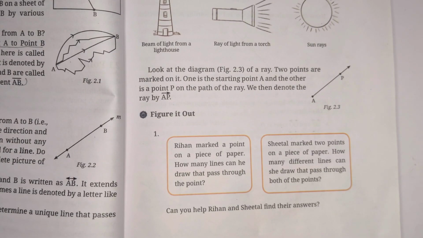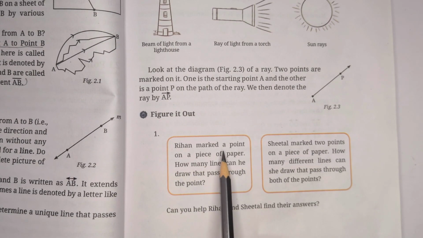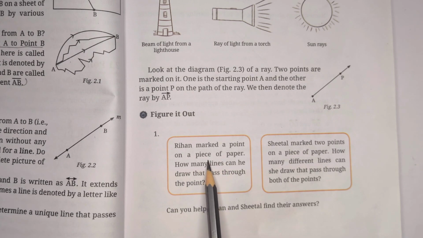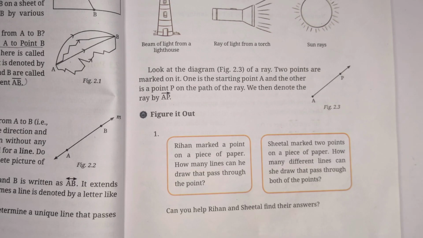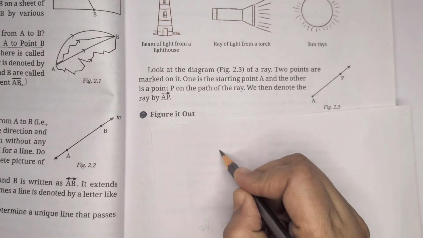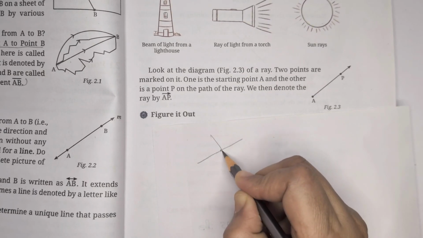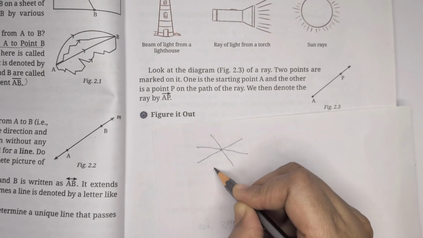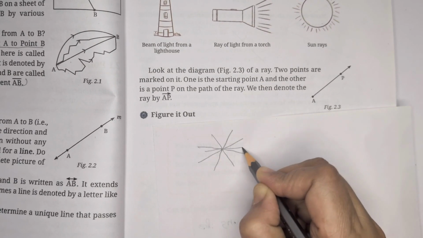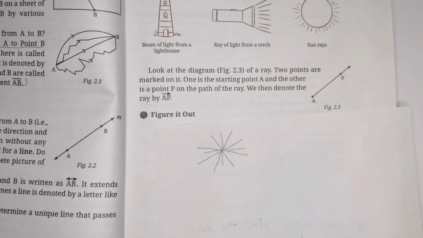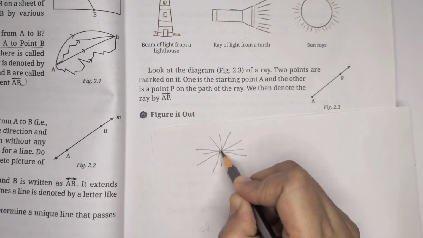Figure it out, page number 15. First question: Rihan marked a point on a piece of paper. How many lines can he draw that pass through the point? Through one point, we can draw an infinite number of lines passing through that point. So, infinite number of lines through a point.